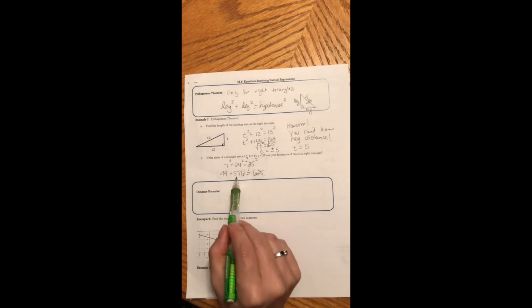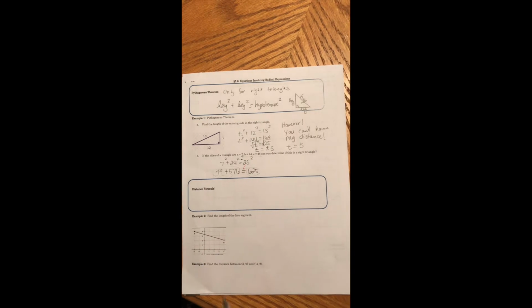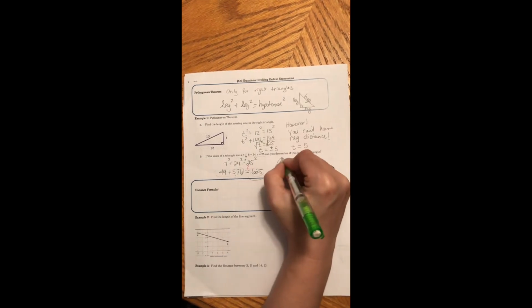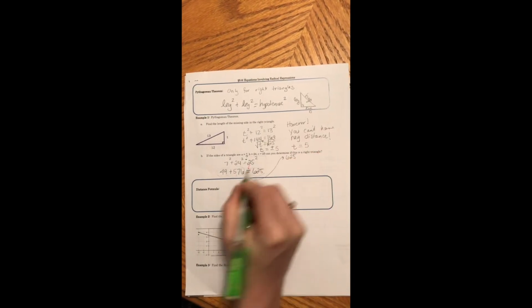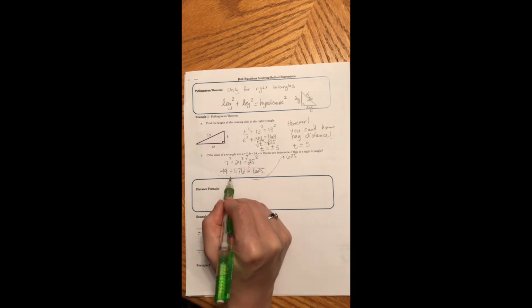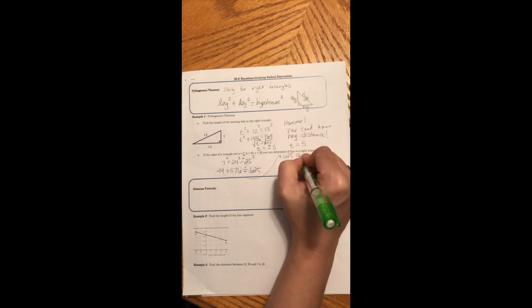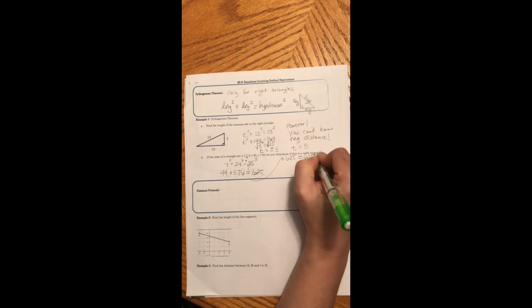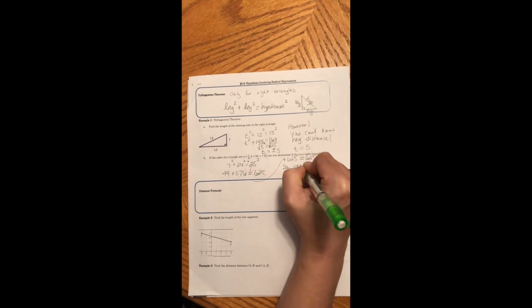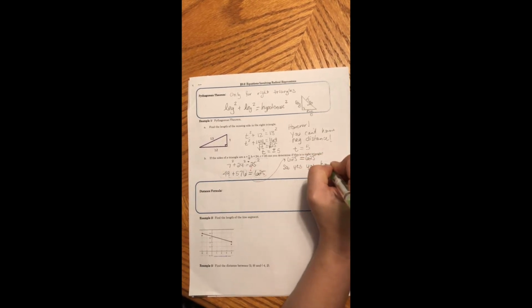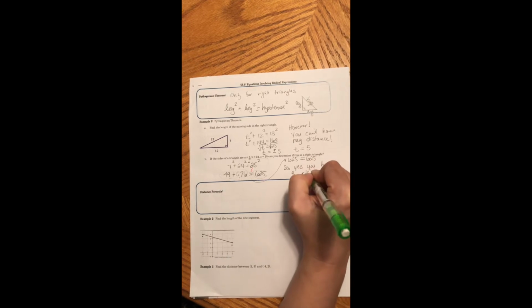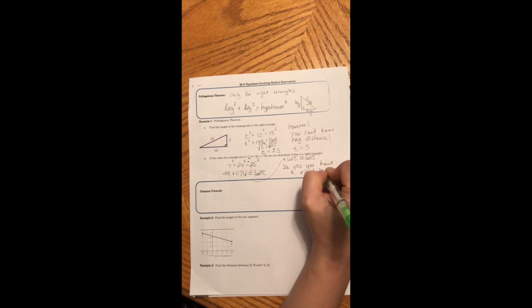So I'm going to add 49 to 576, which I've done a little bit previously, and I get that the left side of this equation is 625, and that does indeed equal the right side. So, yes, you have a right triangle. Yay, you caught one.